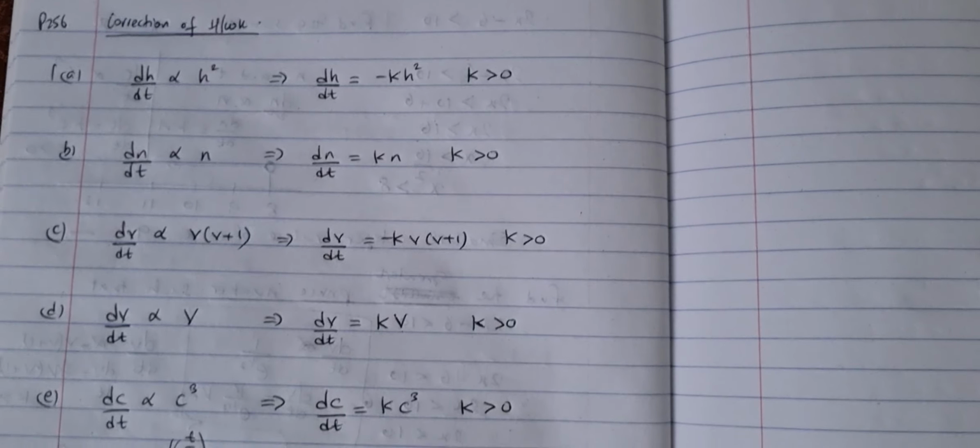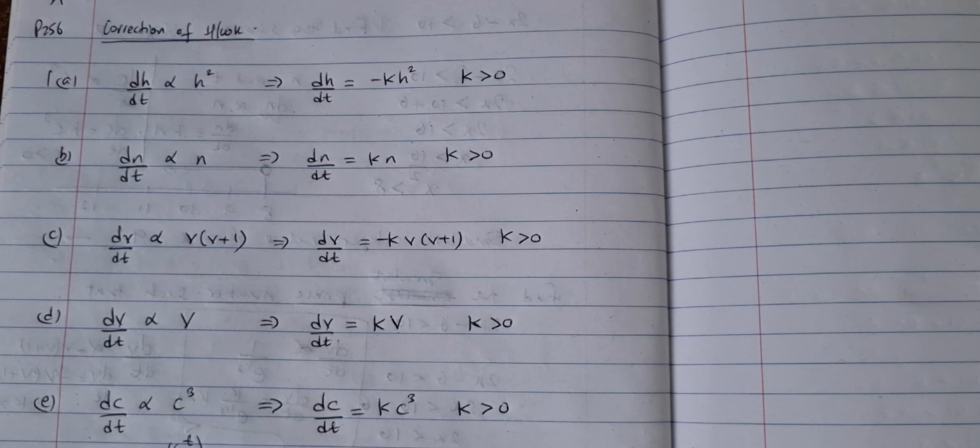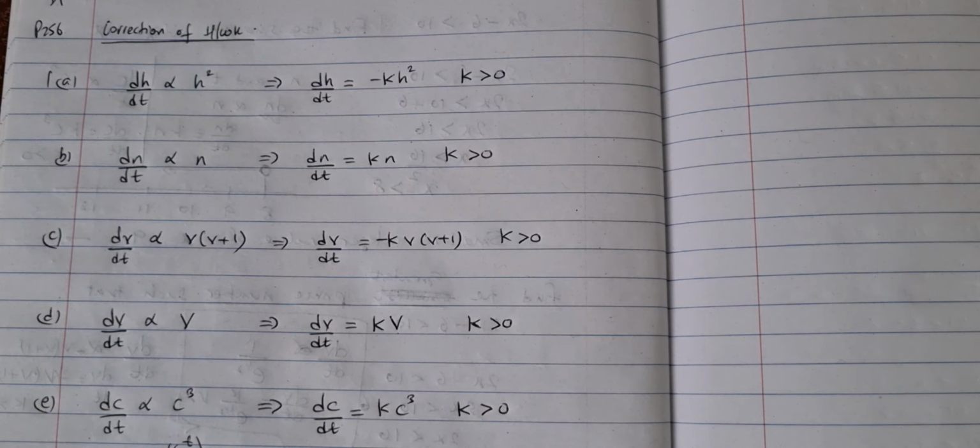Just a few questions on differential equations, just the beginning of the chapter, as I said, to help you understand what type of equation you need to build given these types of worded problems when it comes to differential equations. All right, I hope that helps.